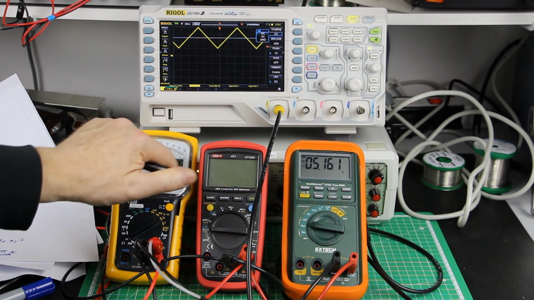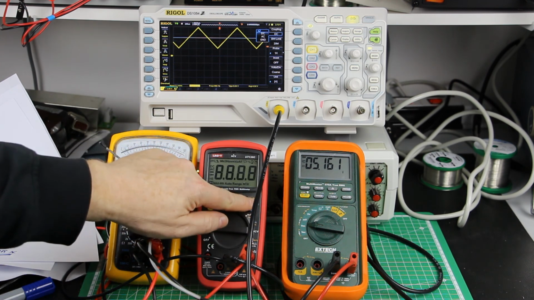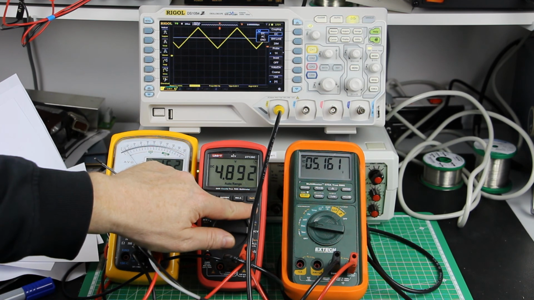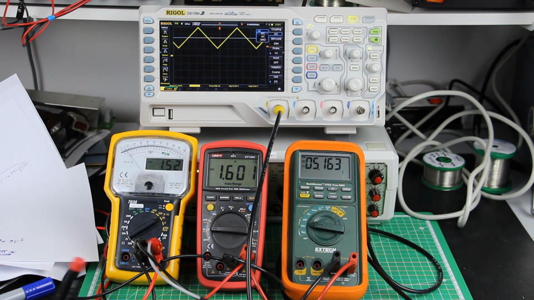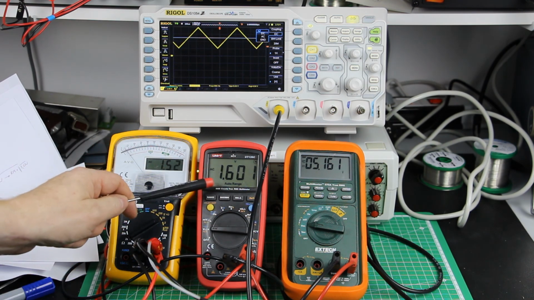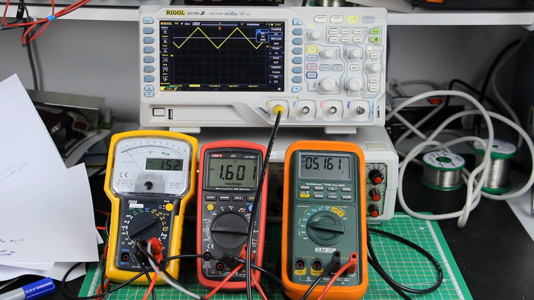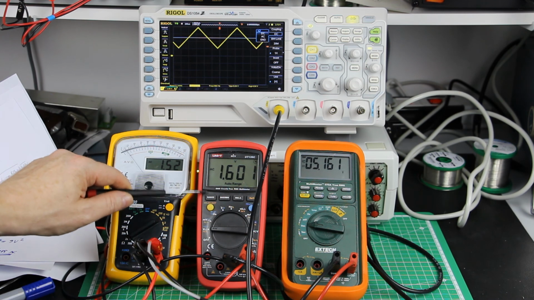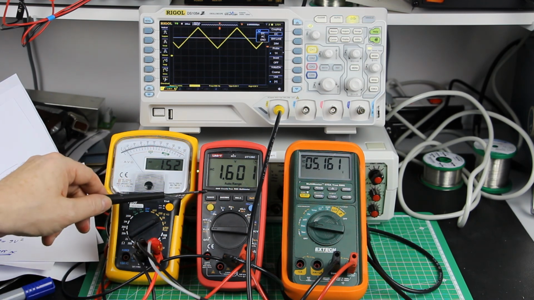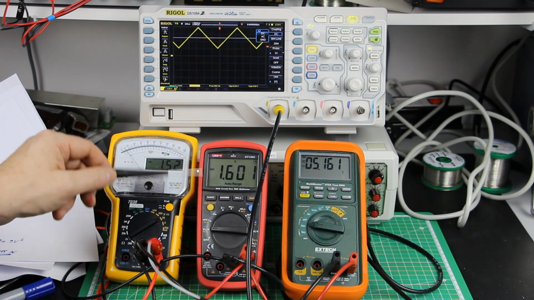And oh, the auto power off has just switched this one off. Later, true RMS multimeters became quite affordable. This one costs only around $40 or euros in this range.